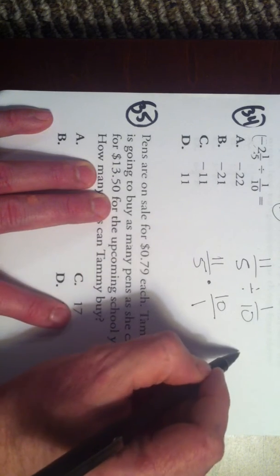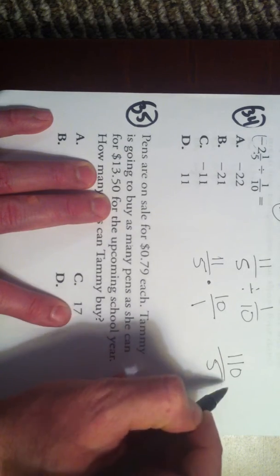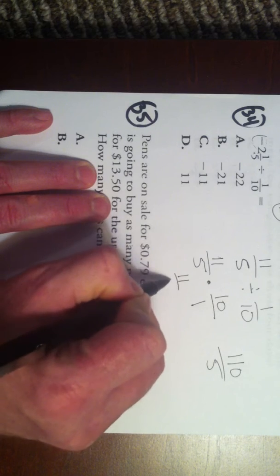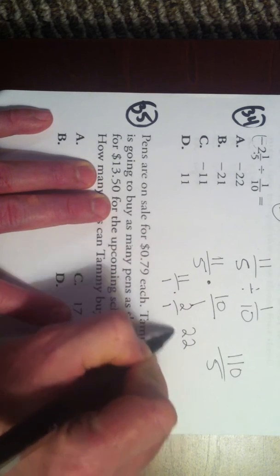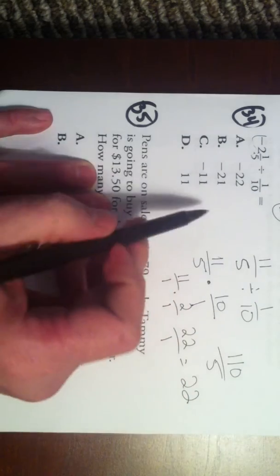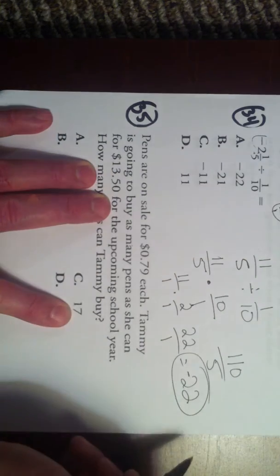Well, I can multiply straight across and have 110 over 5. Or I can cross cancel here and have 11 over 1 times 2 over 1, which is 22 over 1, which is 22. Now careful, this is a negative. It's going to be negative 22.